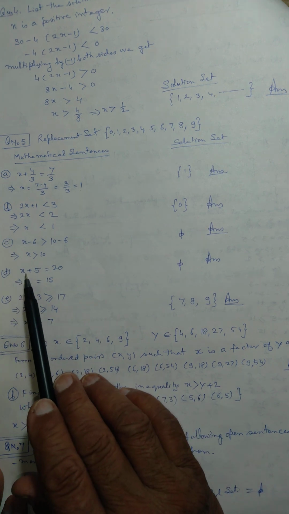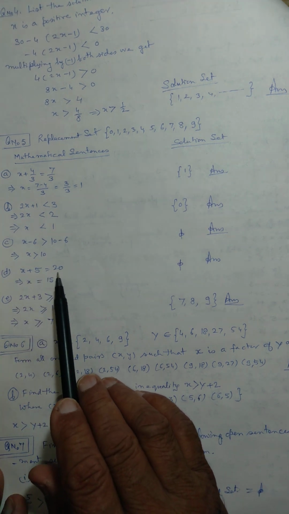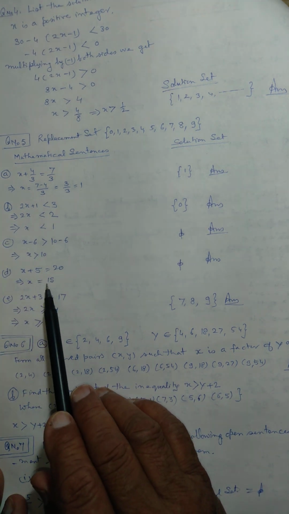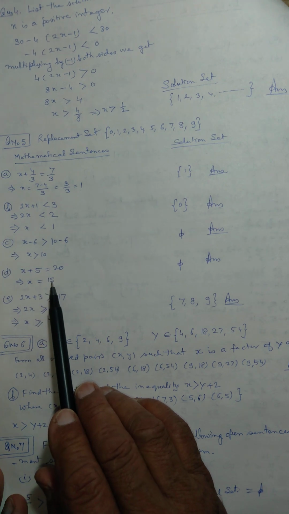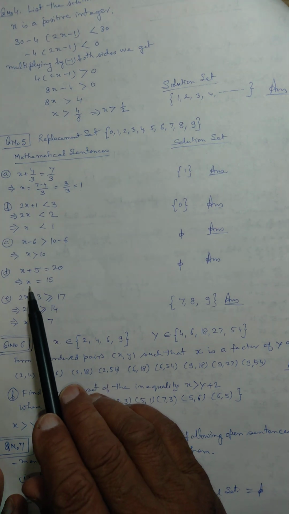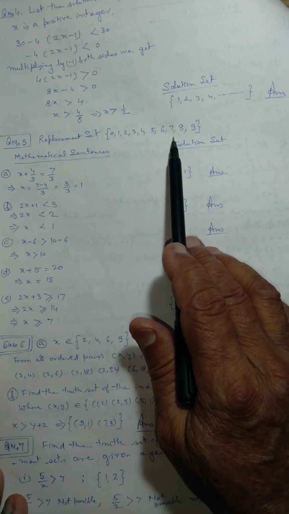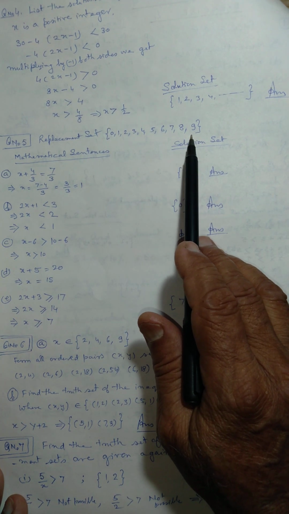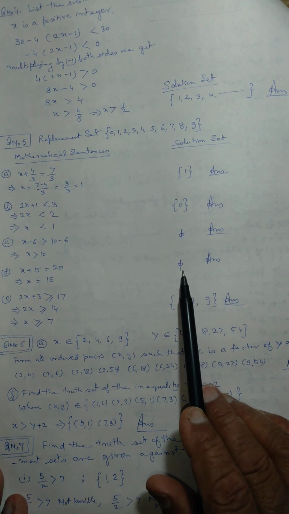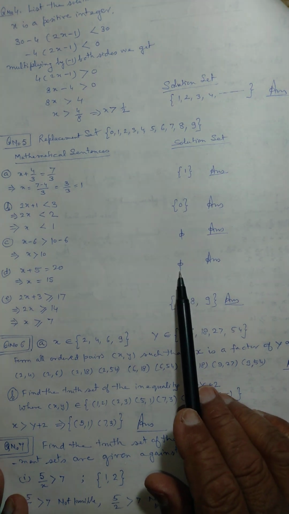Now the D part, x plus 5 is equal to 20. So x will be equal to 15. And we will find out the solution set from the replacement set. Is there any number which is equal to 15? No. So that is why I have mentioned here it is a phi.